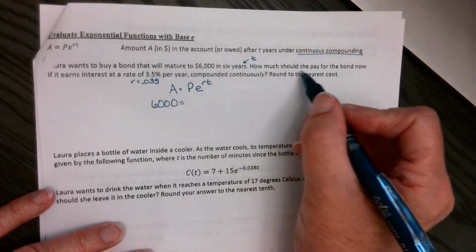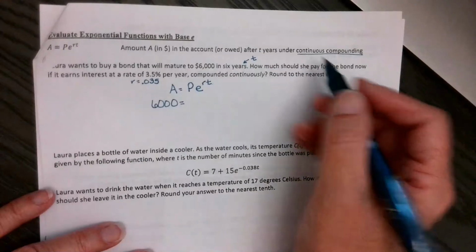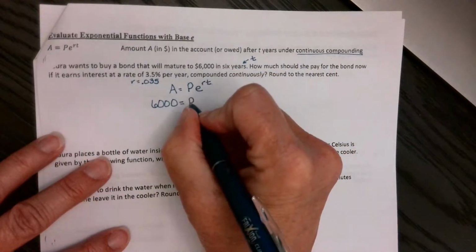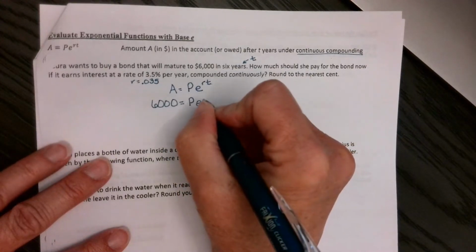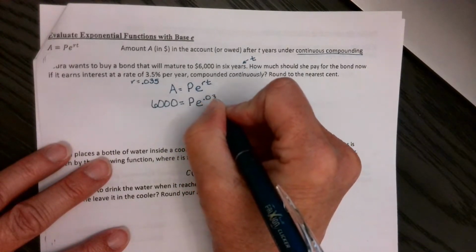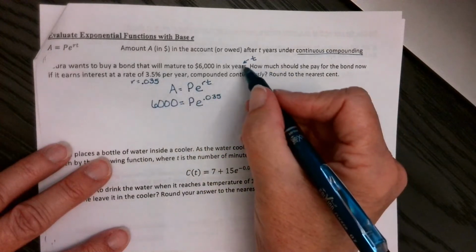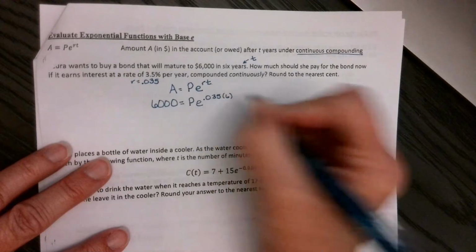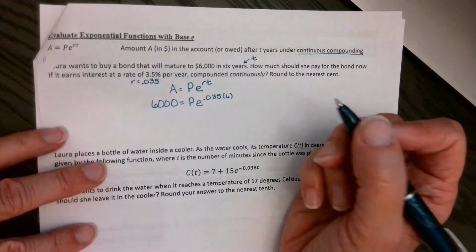We want to know how much she should pay for the bond, so we're trying to solve for P. Let's fill in everything we know. We know our rate is 0.035, and we know our time is 6. I'm just going to write multiplication that way. I don't like to use a dot with decimals.